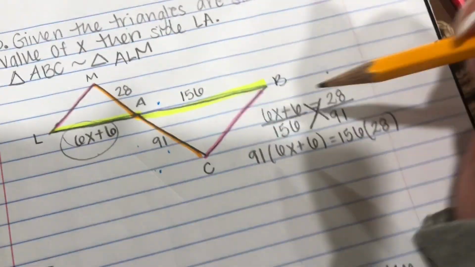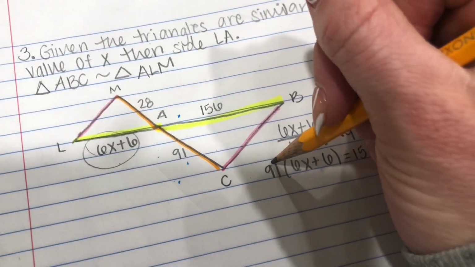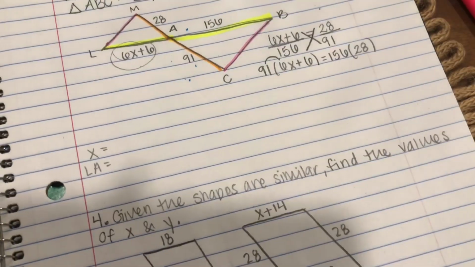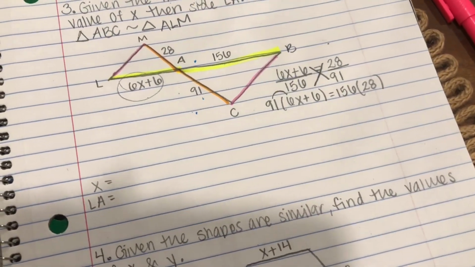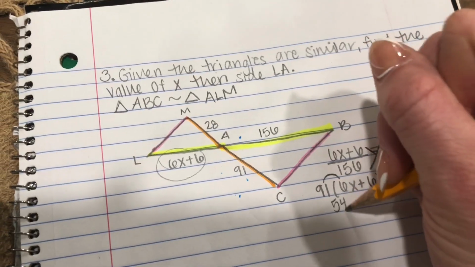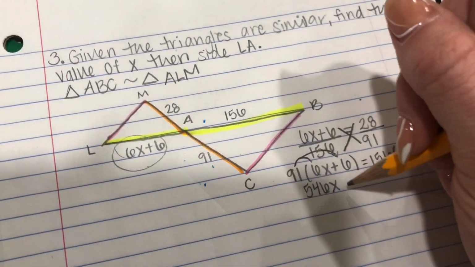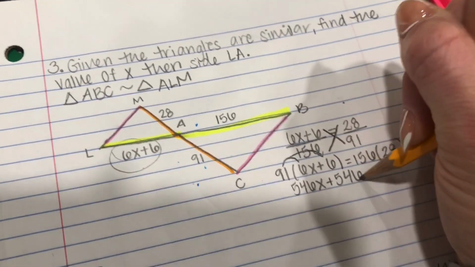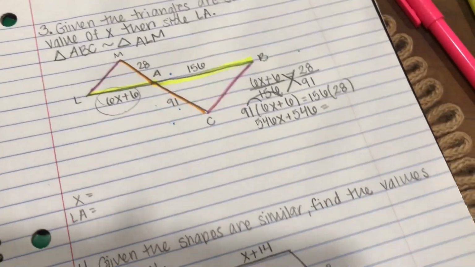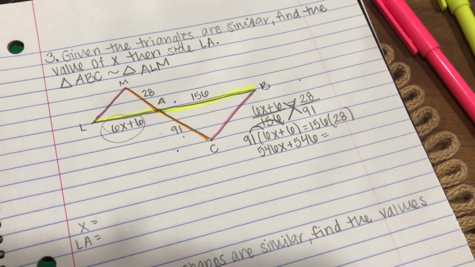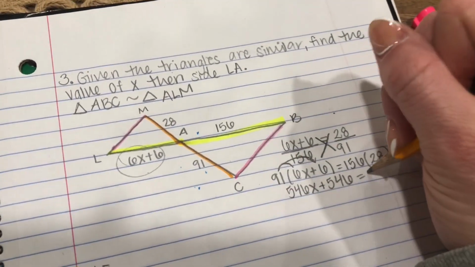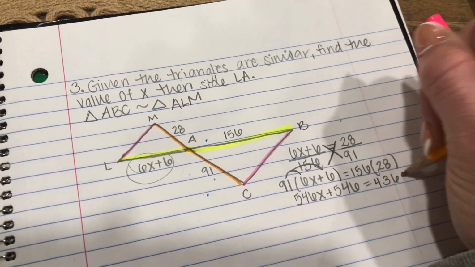Okay, so now when we're solving for x, we need to distribute. So 91 times 6 is 546x, and then 91 times 6 again, 546. And then 156 times 28 is 4,368. Yeah, these are huge.